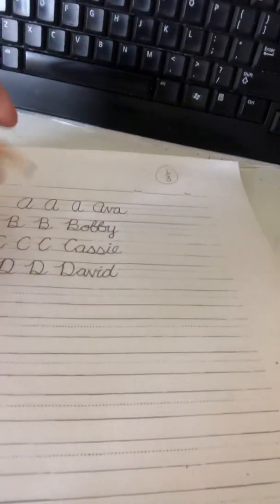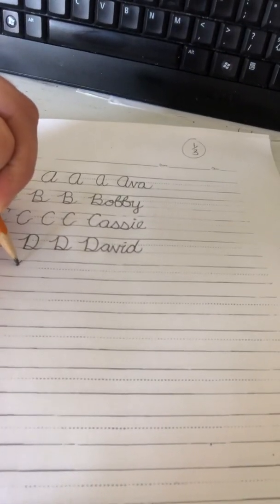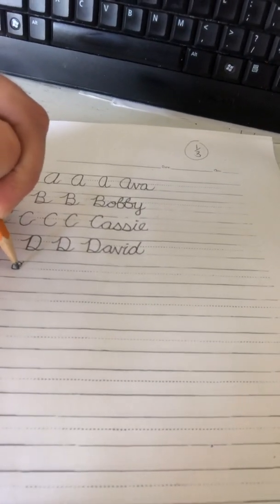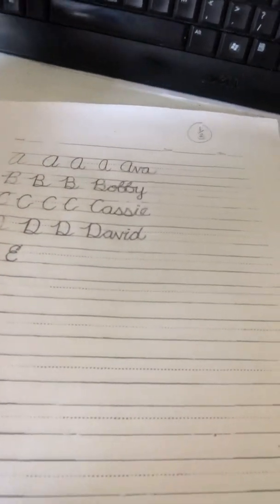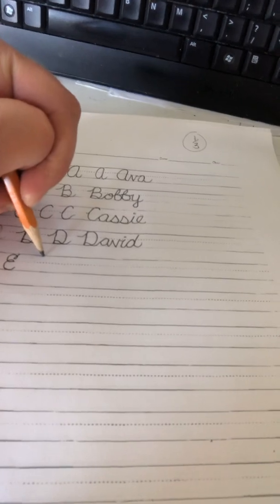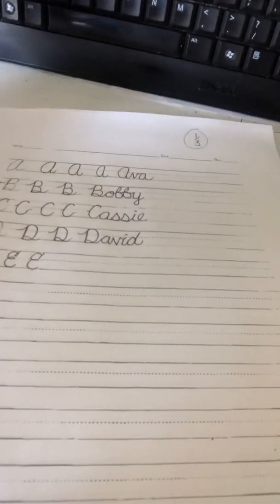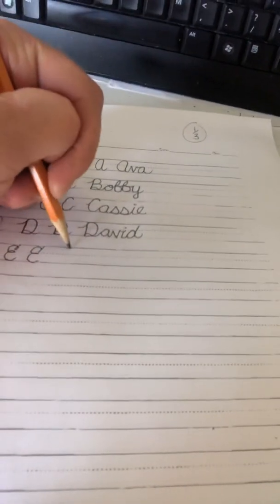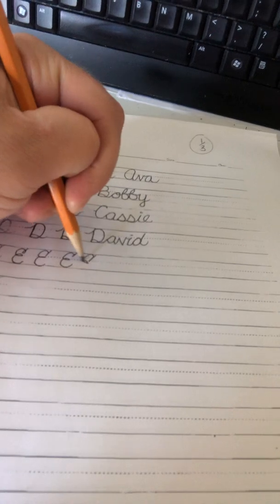E, let's say we can do it two ways. You can come down on an angle and around. Your top loop goes to the dotted line, and then bring it around again for the bottom. So it's like a backwards 3. Or you can just do a stick straight up on the stick and around for your backwards 3 for your E. Totally up to you how you want to do it.